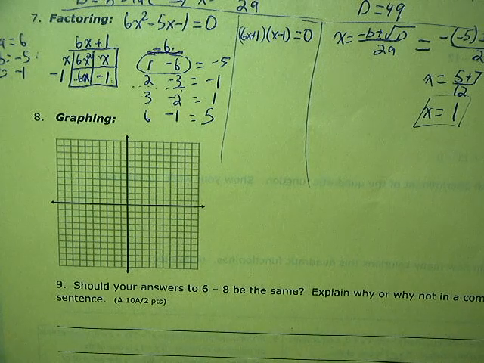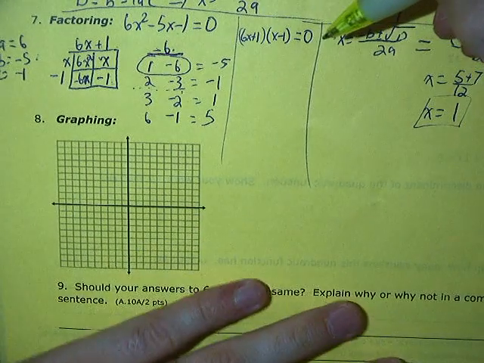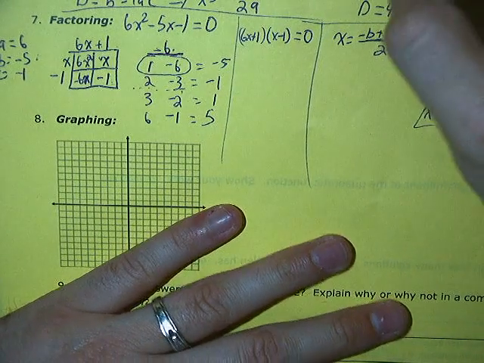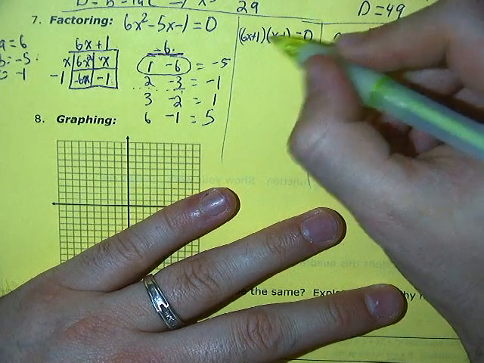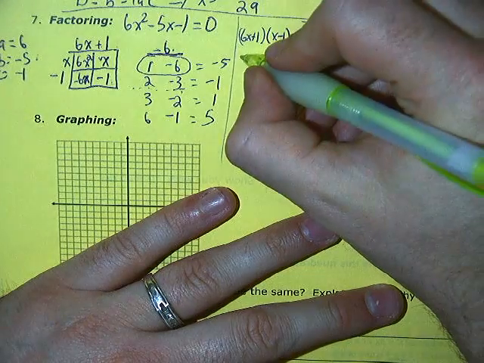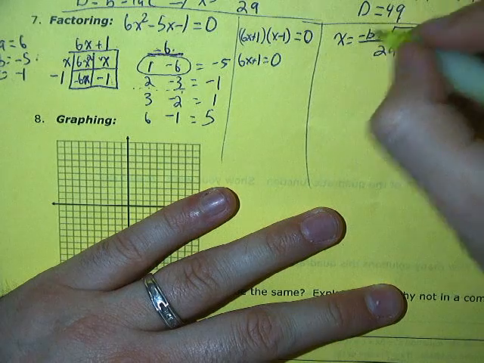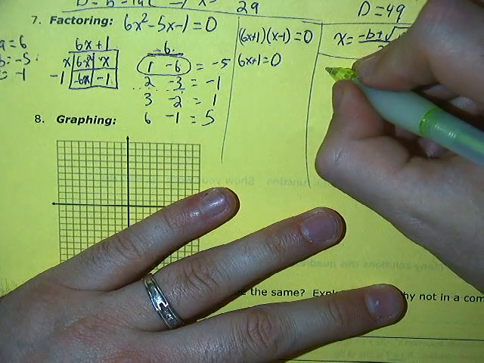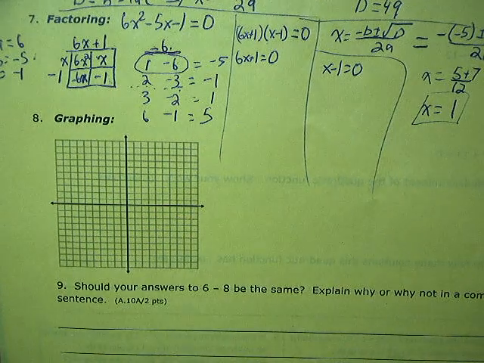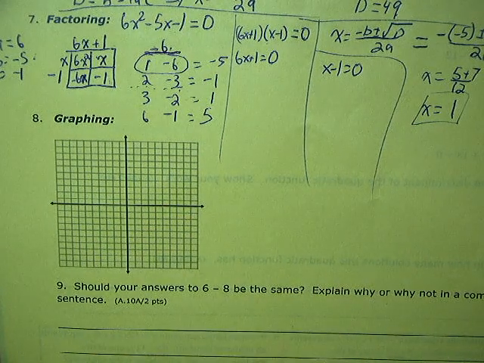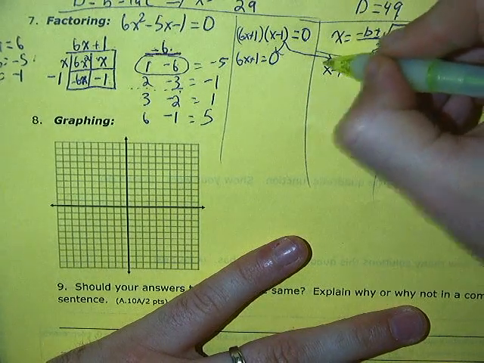All right, now that I've factored that thing, what am I going to do to actually solve from here? Split the equation. Use that zero product property. If two things times each other equals 0, then one or both of them must equal 0. We're going to get 6x plus 1 equals 0 as my first equation, and then x minus 1 equals 0 as my second equation. I apologize for the disorganized work here. So we got this one, and we got that one.